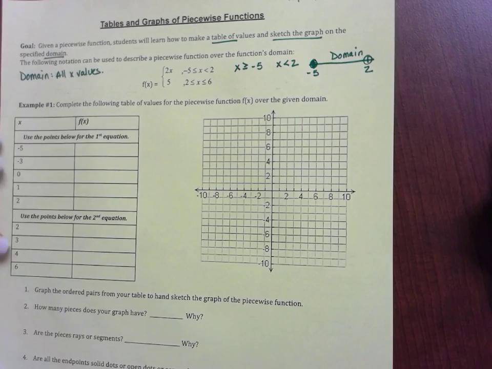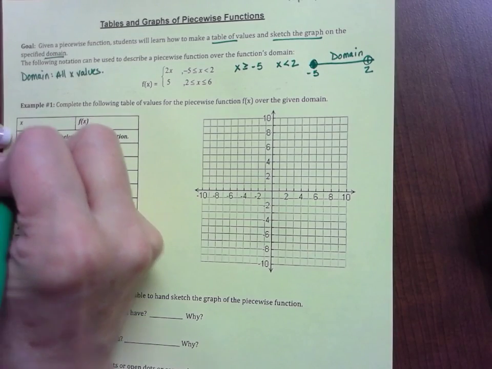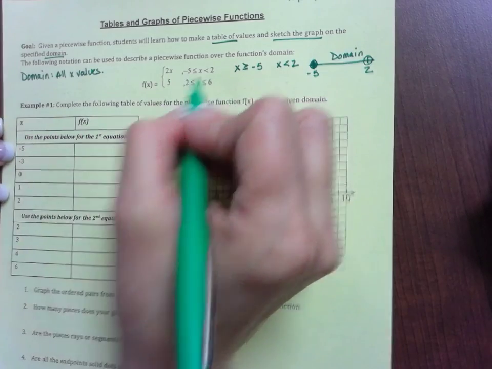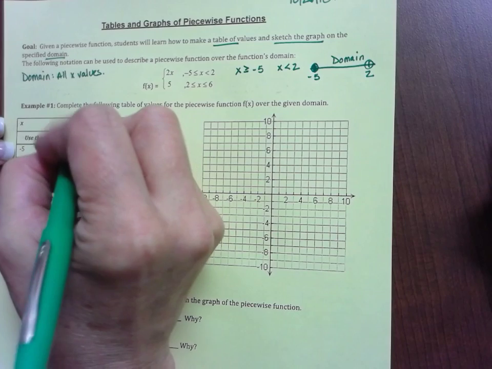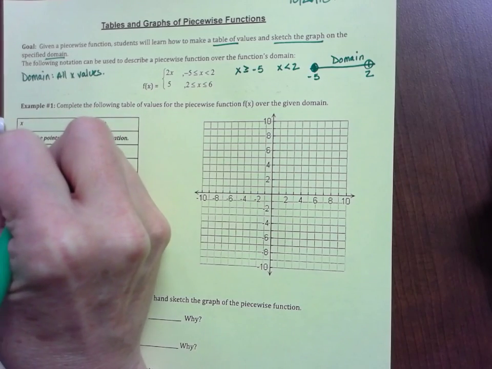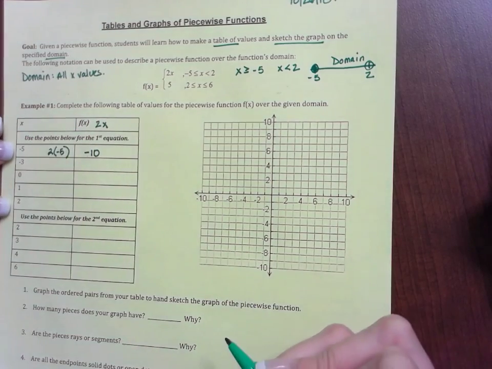Okay, so let's make a table so that we can graph each of the domains. I put the points in for the first equation. If our X is -5, because we're going from -5 to 2, and our f of x is 2x, that would be 2 times -5, which gives me -10.